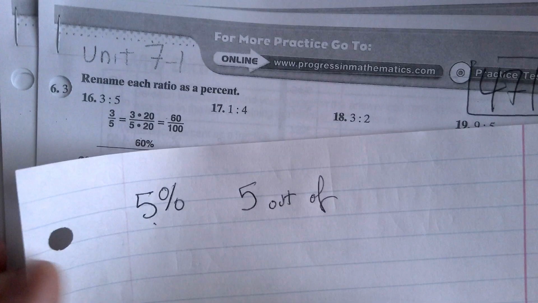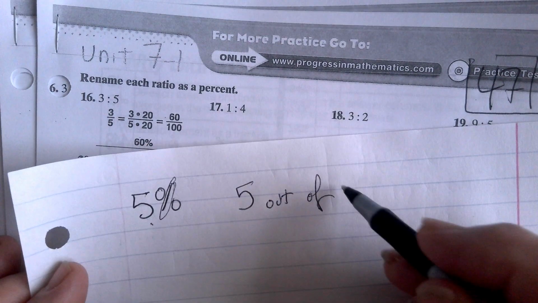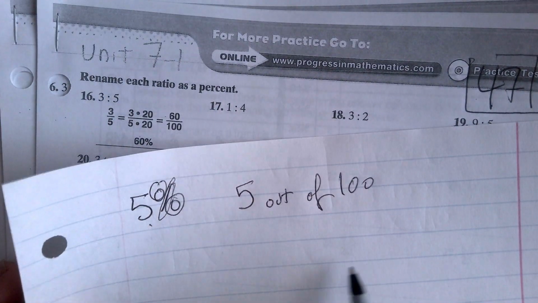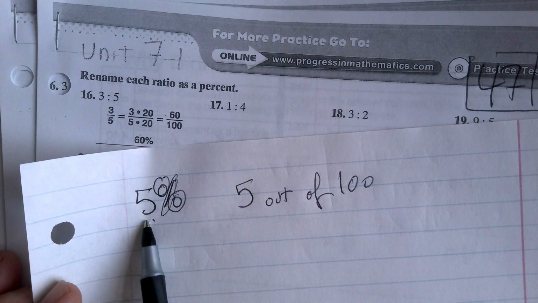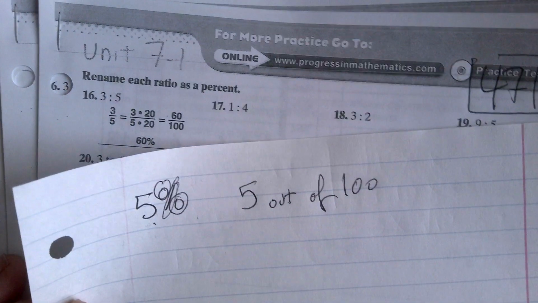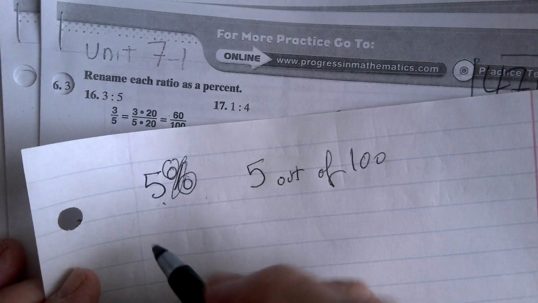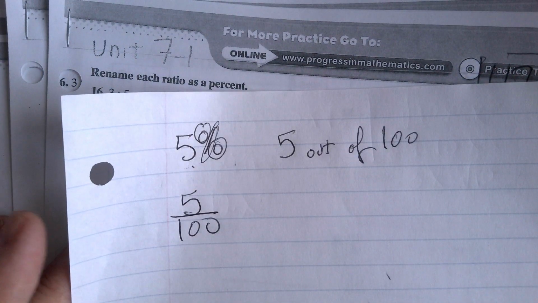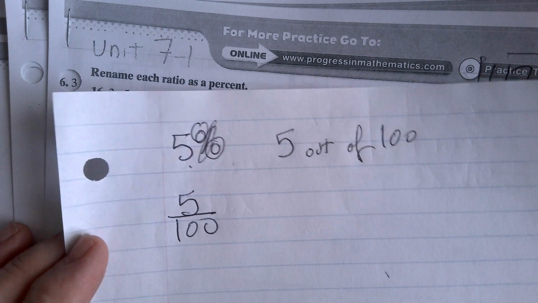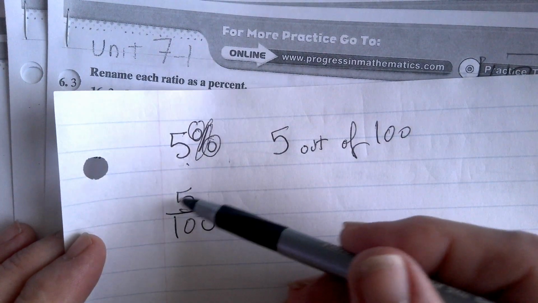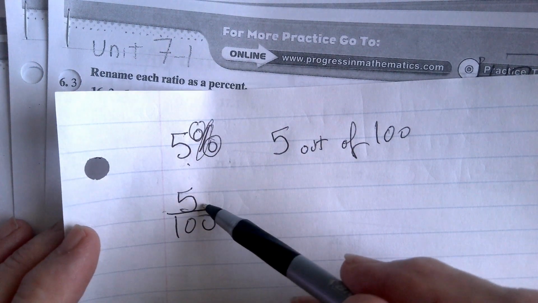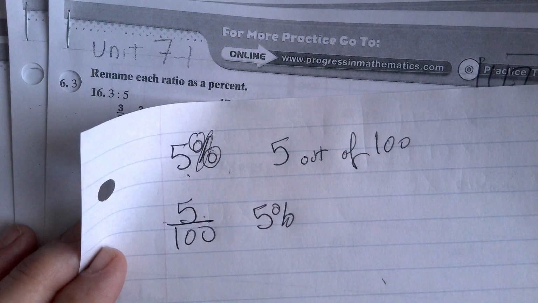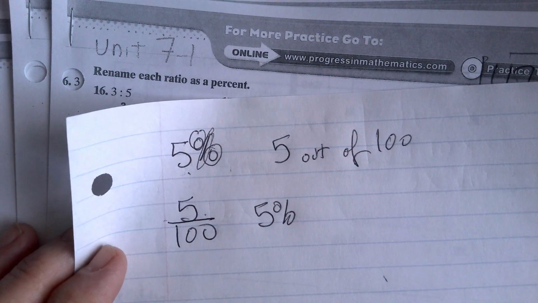There's lots of different ways I can write it. This slash is a 1, and these 2 zeros make 100. So it means 5 out of 100. So with that concept, if I have a fraction like this, if I have it over 100, I already have the percent. 5 out of 100 is, guess what percent? It's 5%. It's as easy as that. Except, and we're going to do that in a little bit.